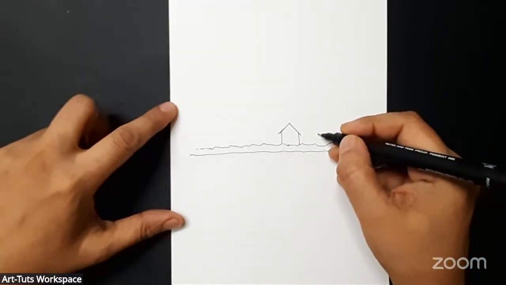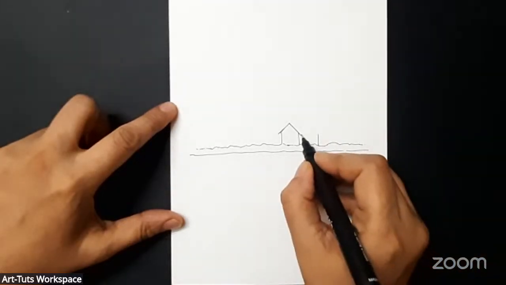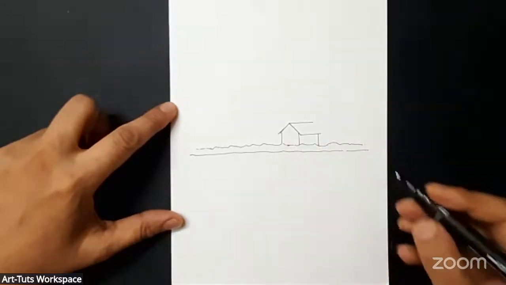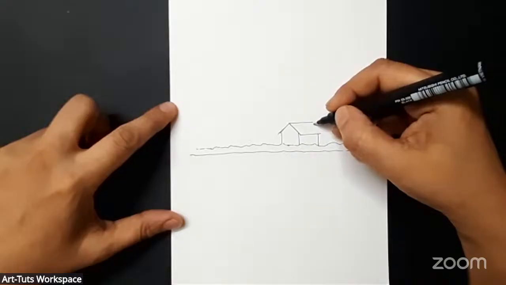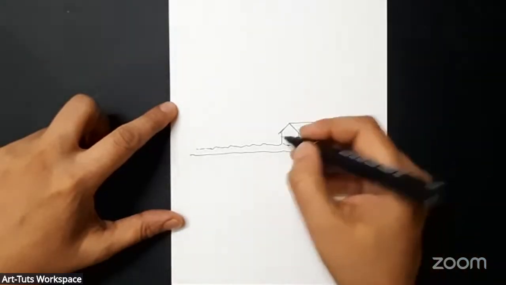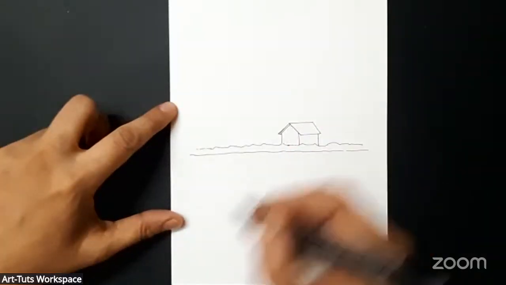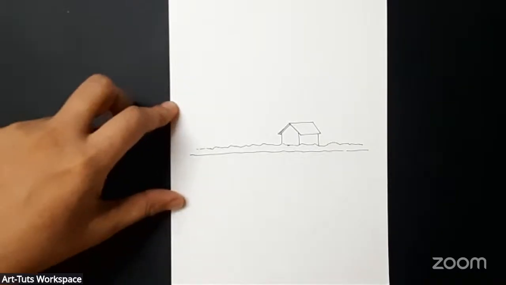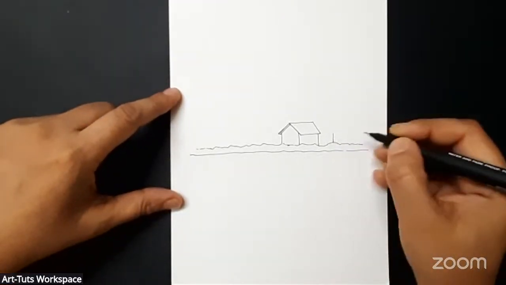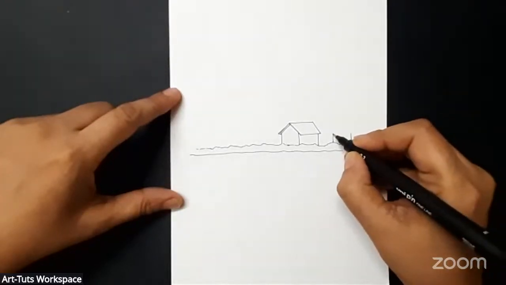For the side. Leaving some space, you can make a second one with another view.